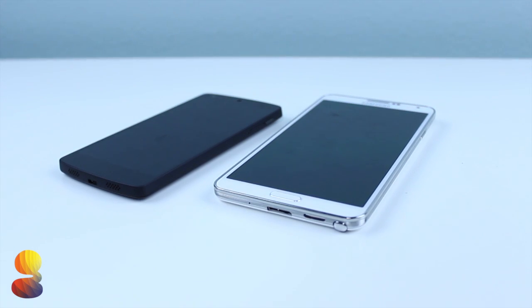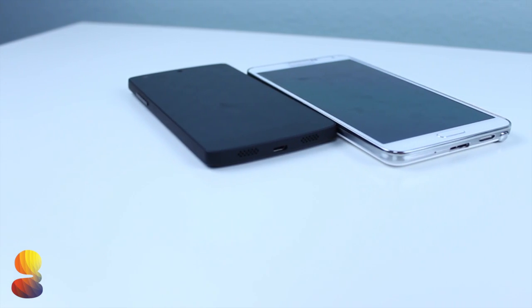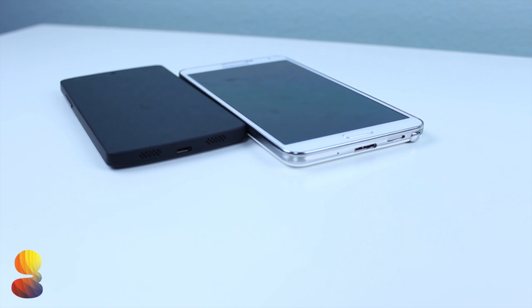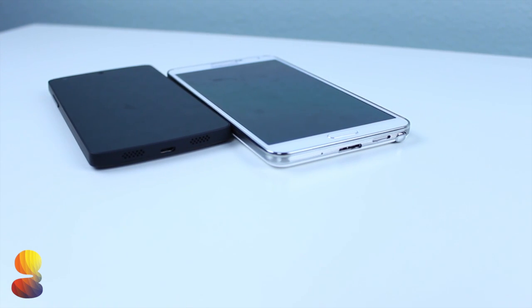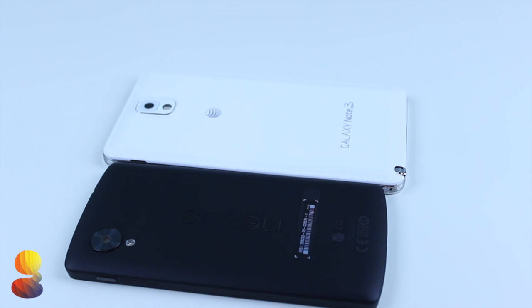And like the Nexus 5, the Galaxy Note 3 can also be bought in black and white, but instead of only 16 and 32GB variants, it's also available in a 64GB version. There are no differences between the black and white Galaxy Note 3s, but there are some design changes between the two different colored Nexus 5s.